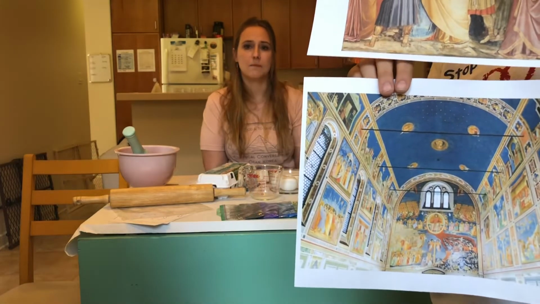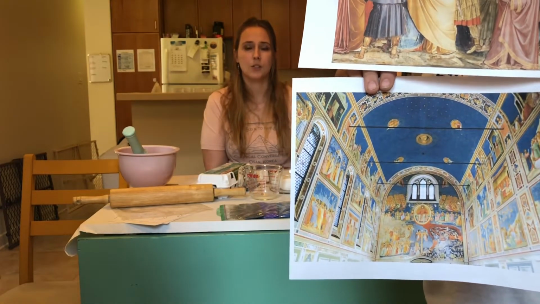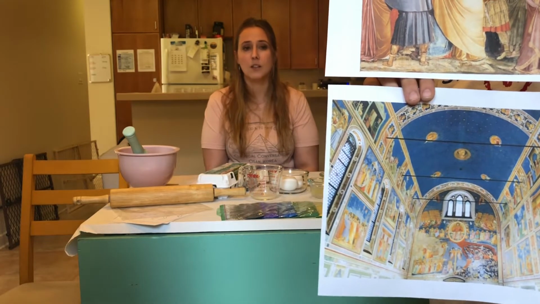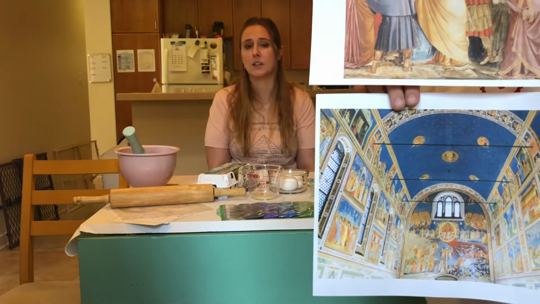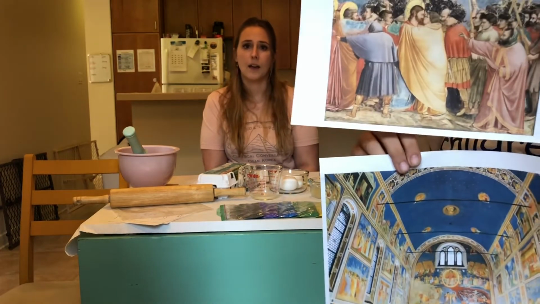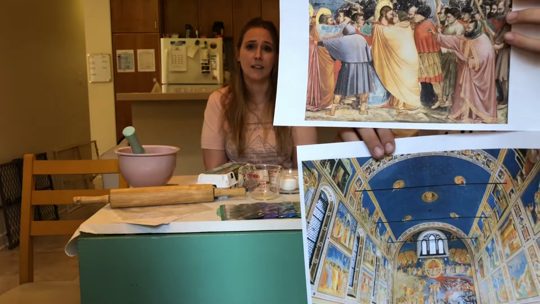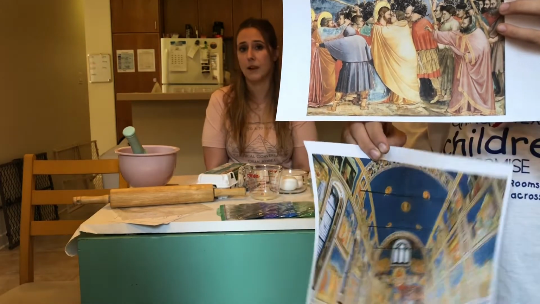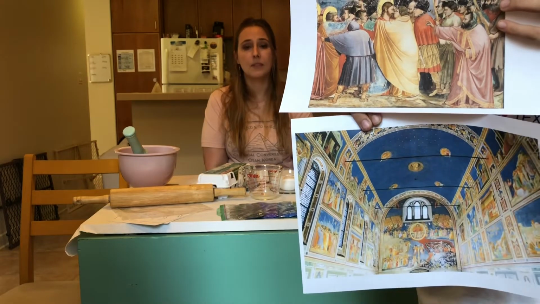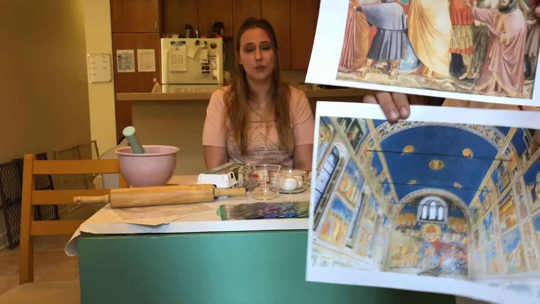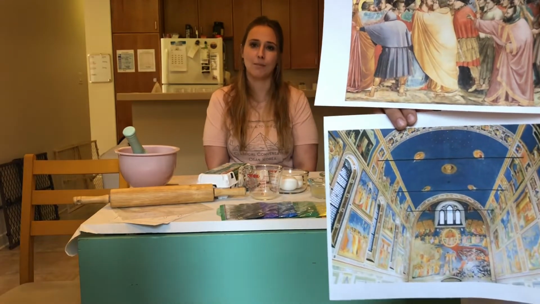And he uses many different colors which result in vibrant paintings with a lot of depth. So even though they're painted on a flat surface, we see them as three-dimensional. Thanks to his God-given talent and hard work, many people consider Giotto the father of the Renaissance. Think about how you can include Giotto's elements of realism as you create your very own egg tempera artwork.